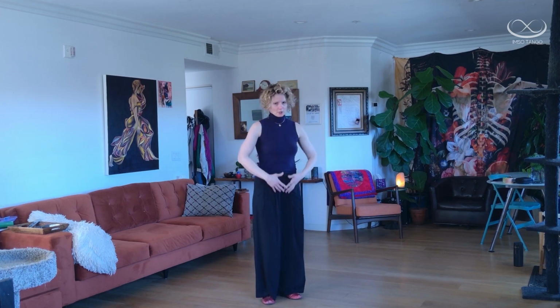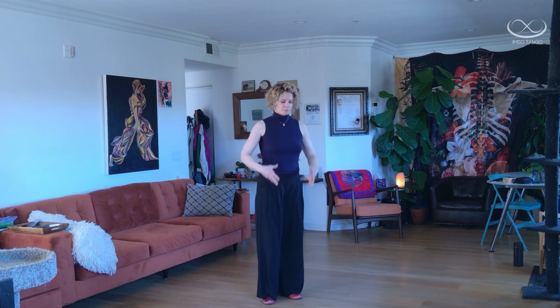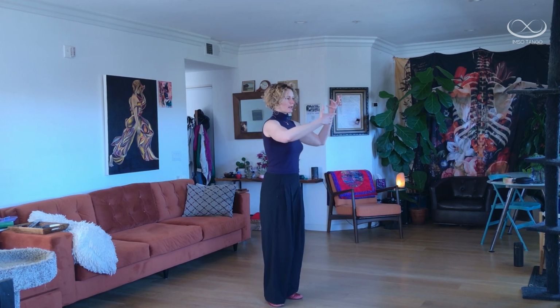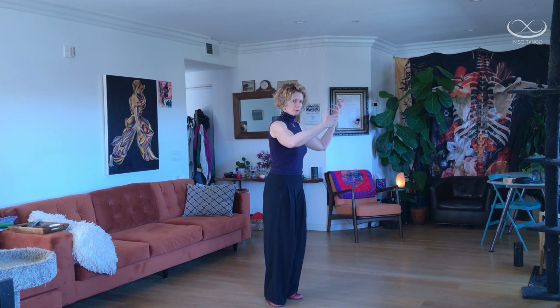Not where can I connect by pushing myself towards her, but if I'm just in my own body and I'm completely integrated, my spine is in its natural alignment, and I just come towards my partner and allow whatever point of contact that I feel, that's the point of contact that I'm going to use to communicate.